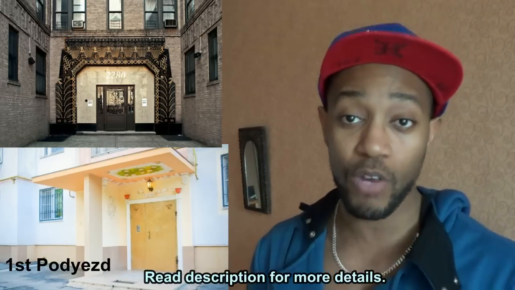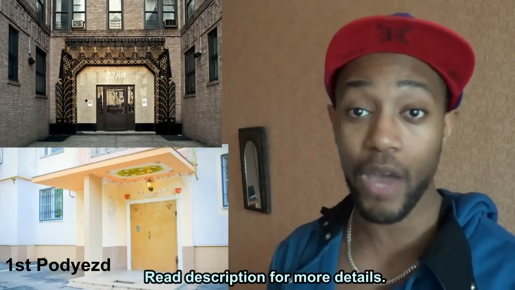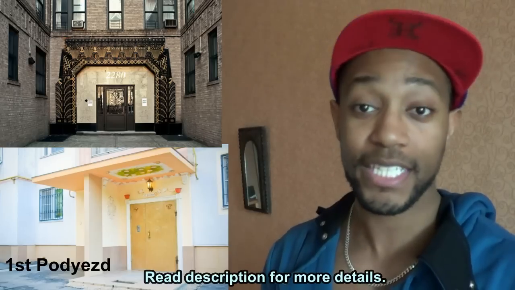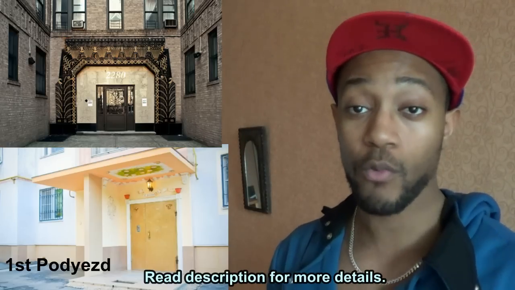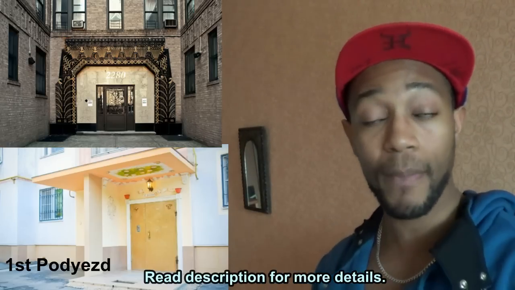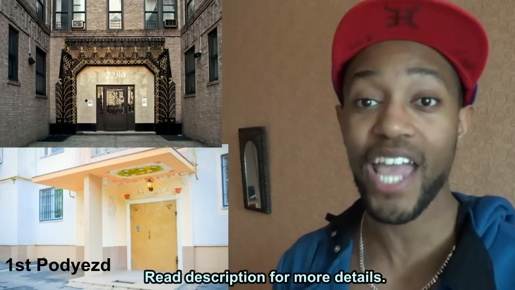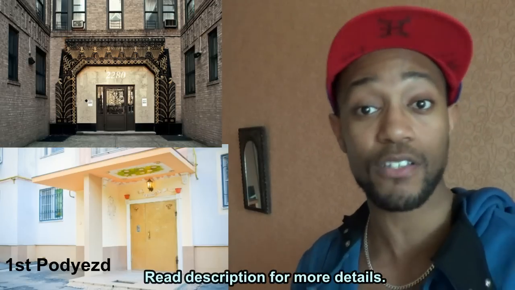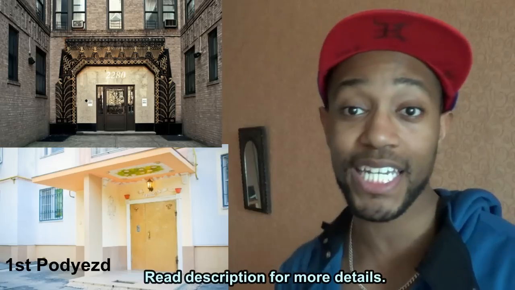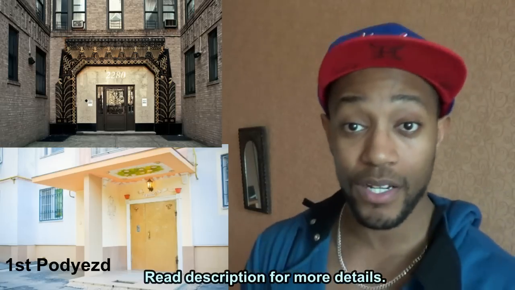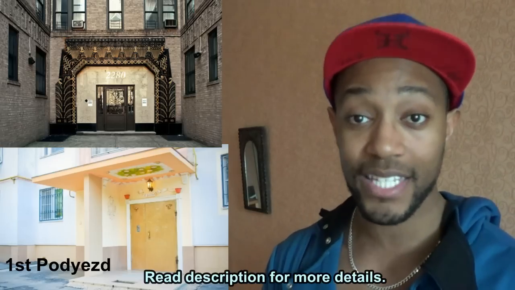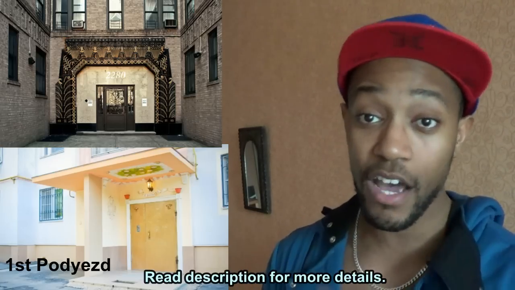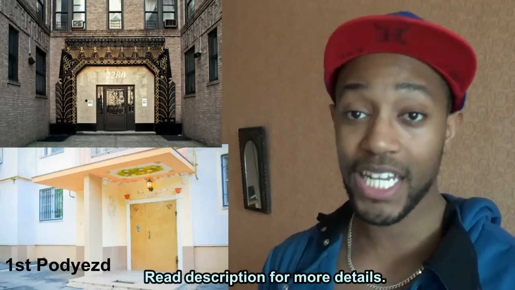So it's common in Russia that a lot of buildings have one way in, one way out, right? But because of the way we do things in America, it's typically not like that. We have many ways to get in and many ways to get out, especially just in case there's a fire or something. But in Russia, a lot of times that Podyezd, which is the section of the building, is the way you get in and the way you get out.